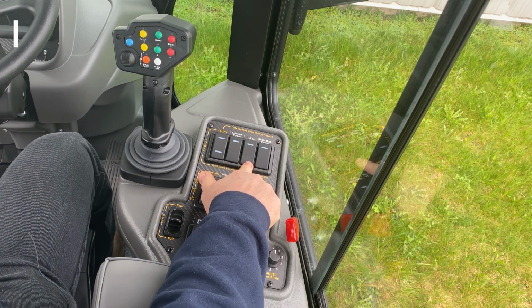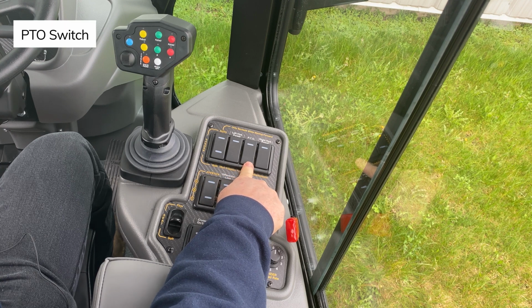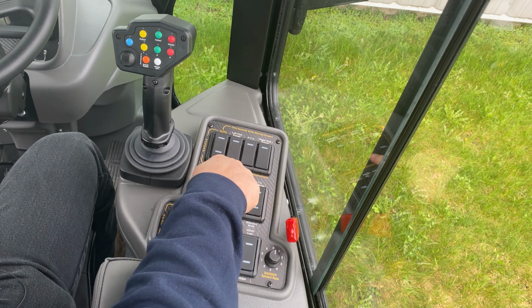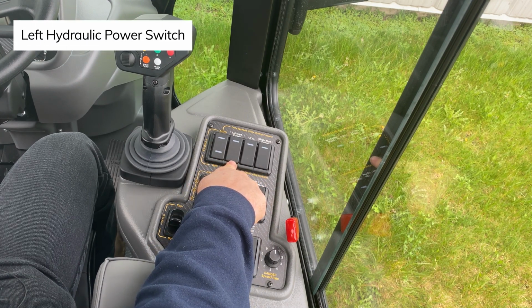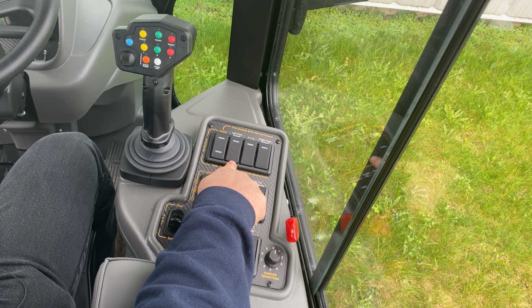PTO switch. This switch, when activated, will engage the clutch for the operation of the PTO. Left hydraulic power switch. The left hydraulic power switch will control the power to the second PTO driven hydraulic pump. This 14 gallon per minute pump is driven by the tractor's PTO. So in order for this pump to operate, the PTO must be engaged.